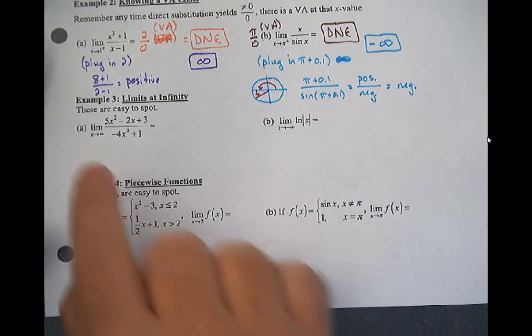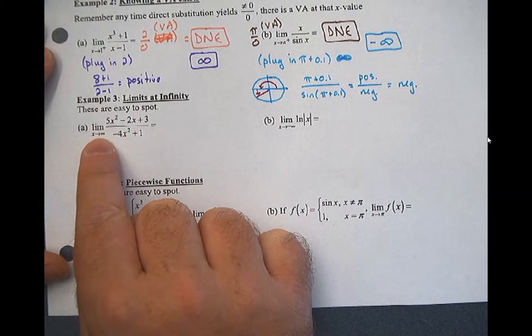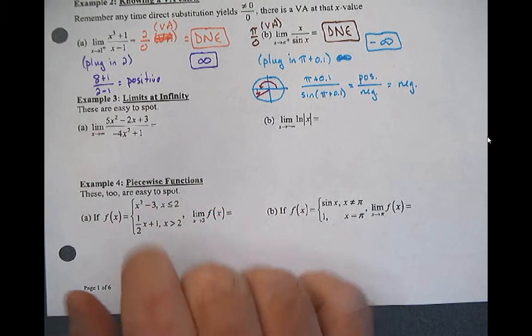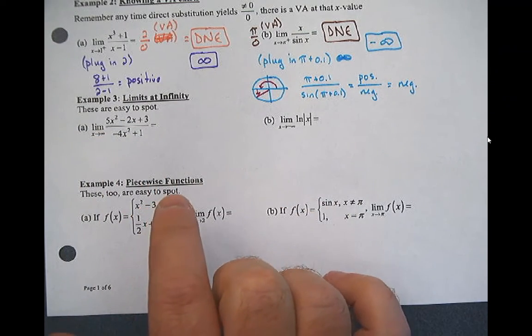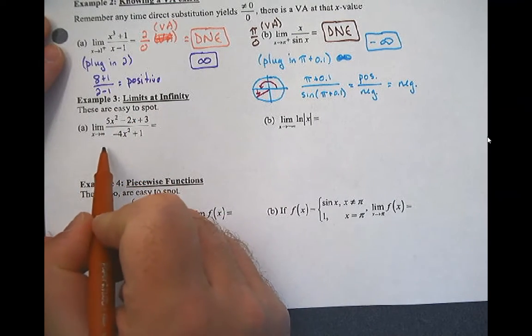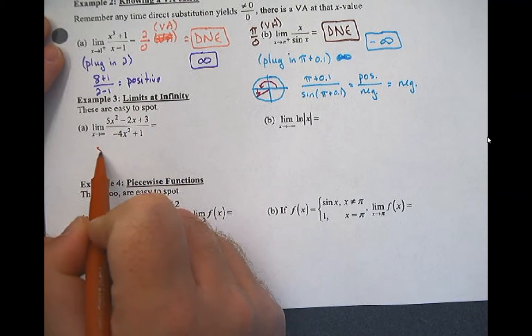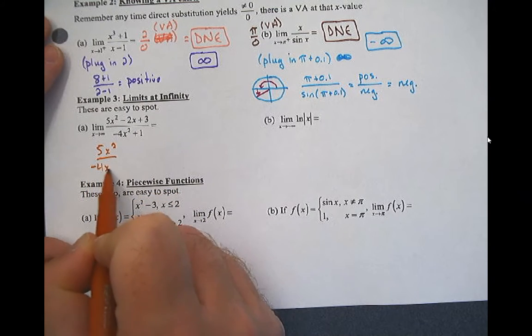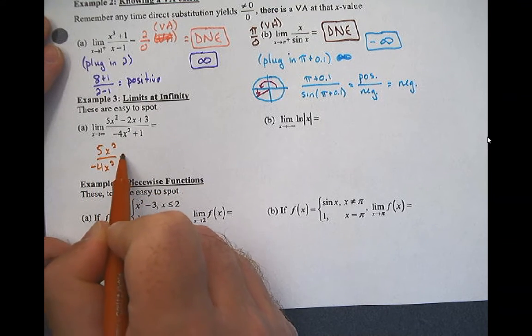Limits at infinity. These are also easy to figure out. They're easy to spot because it literally says as you approach infinity here. Now, this is one of those that are called rational functions. This is where I compare the leading to the leading. So who wins on the top? 5x squared. Who wins on the bottom? Negative 4x squared.